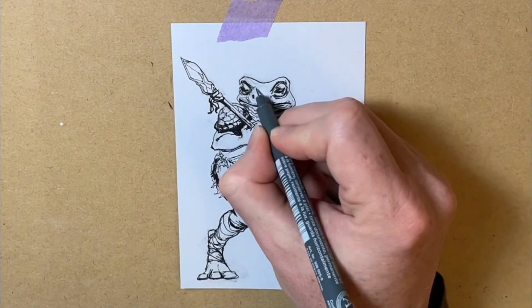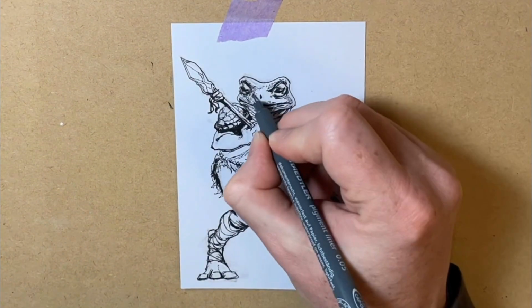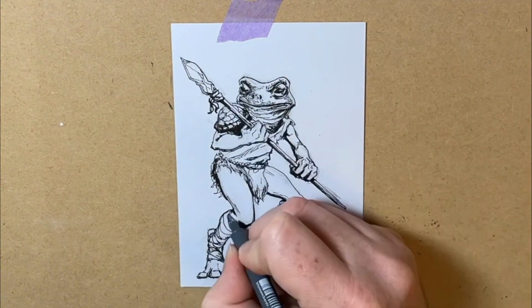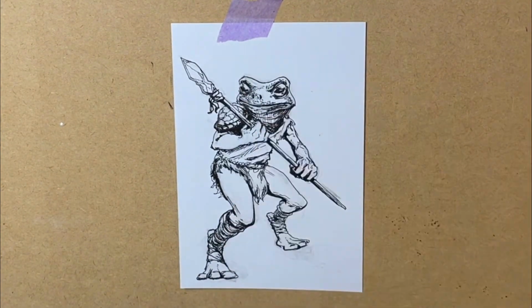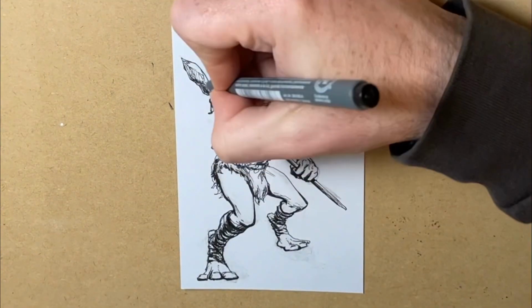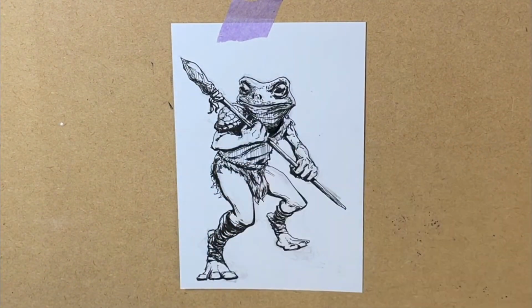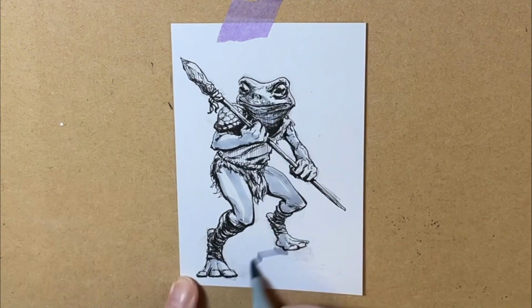My line work needs to do a few things here. First, it needs to clearly define the basic shapes of the creature. It also needs to illustrate form. I do this by using cross-contour lines wherever possible, such as the belt and leggings. Including overlapping lines where the limbs bend will help the perspective of the creature read.